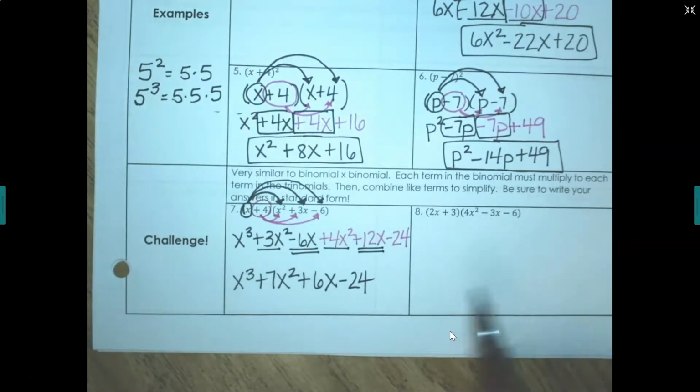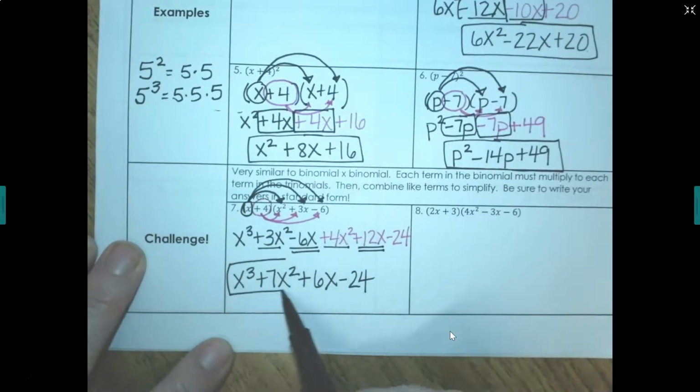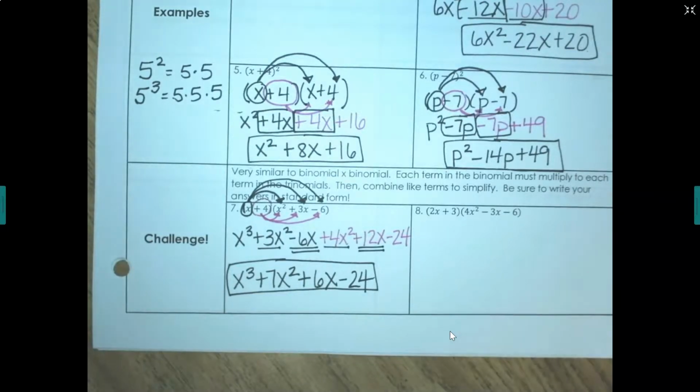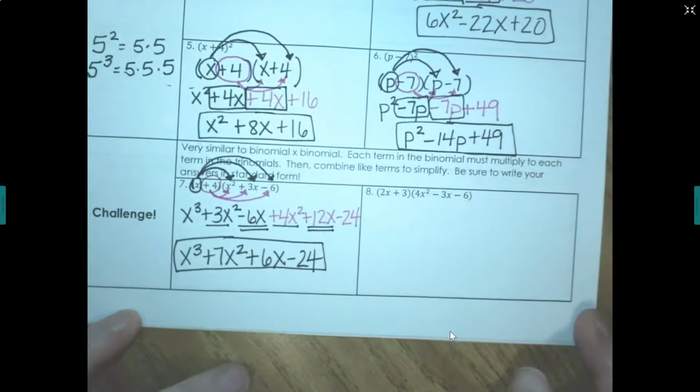Just double check for standard form. We have 3 x's, 2x, 1x, and no x's. We're in descending order. There we go. That is our final answer for that. All right, let's try this one last time.